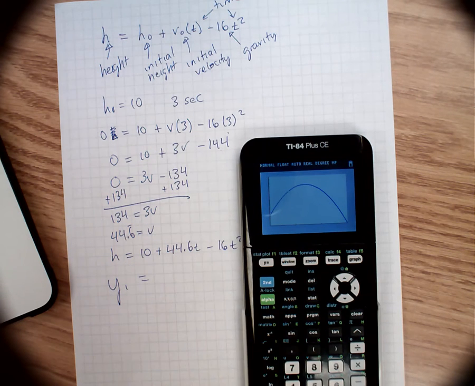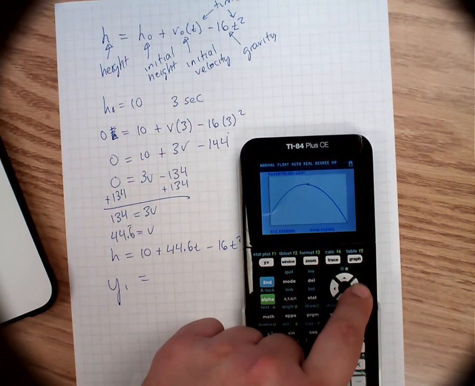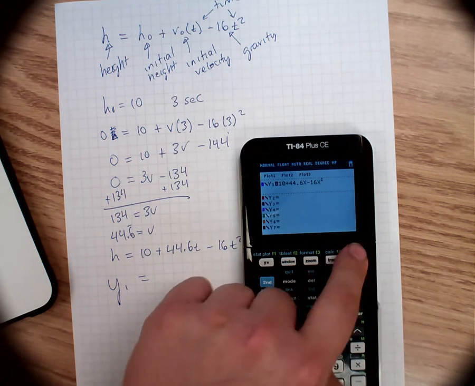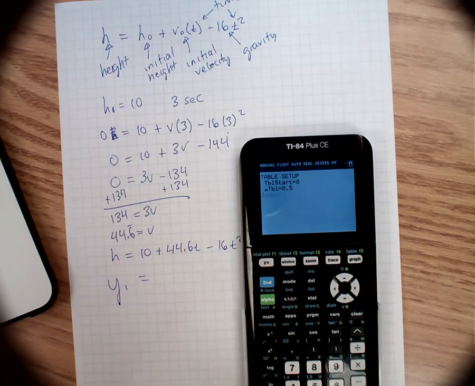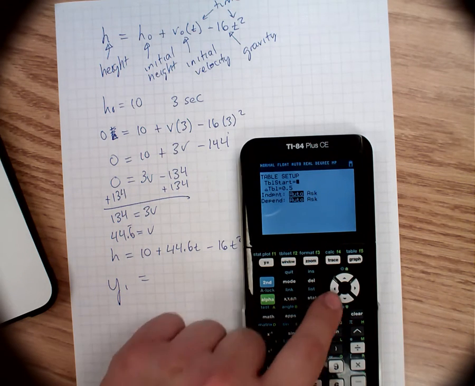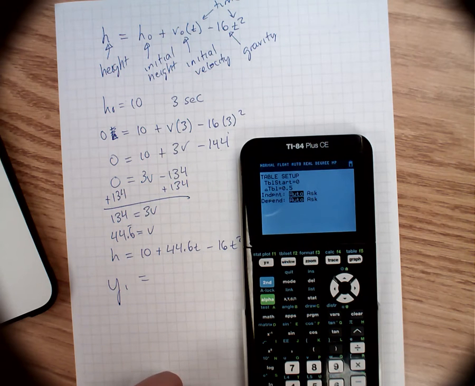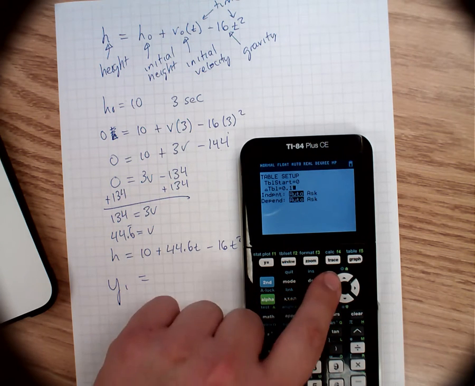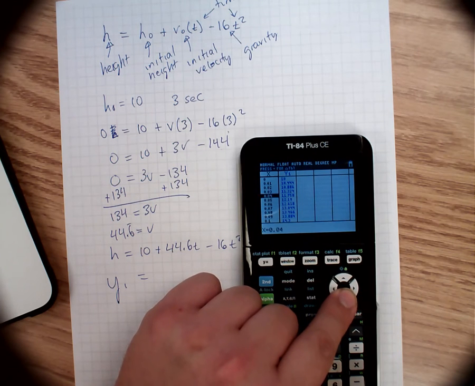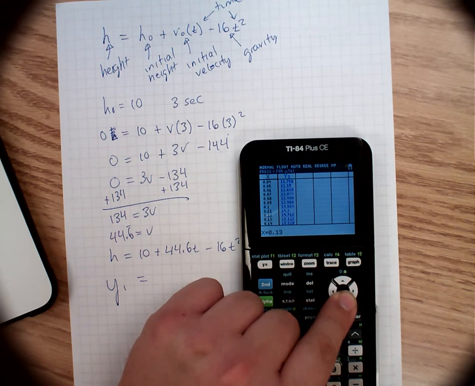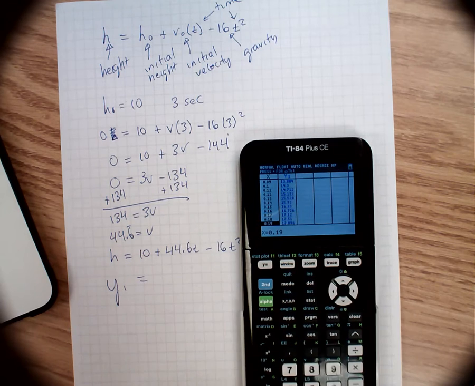There we go. So remember to be able to use trace, and you can drag all the way along there. You can also look at your table, and you can change your table settings by hitting second window. We do want to start at 0, but if you want to see more precise intervals, you can put 0.01, go by hundredths of a second, and you can see exactly where it is at almost any given time. It's pretty incredible.